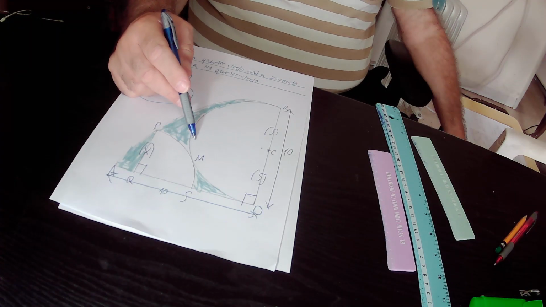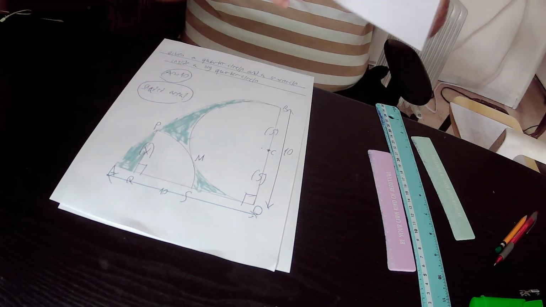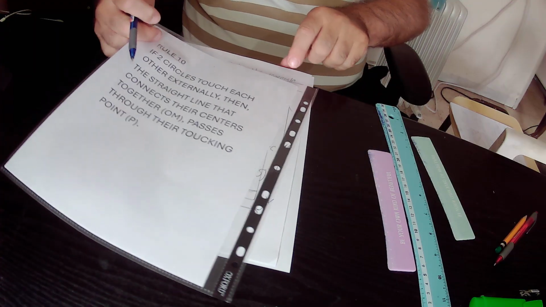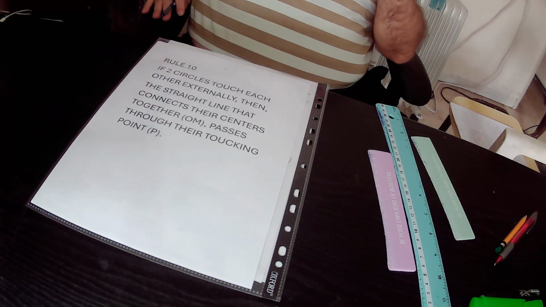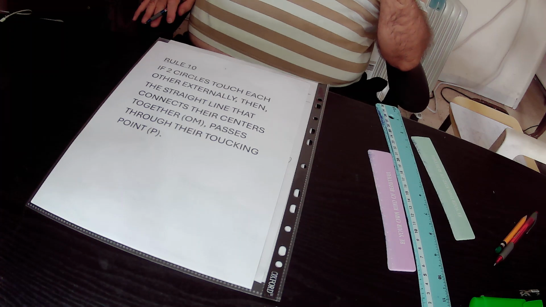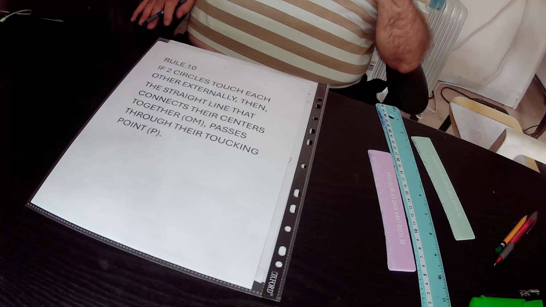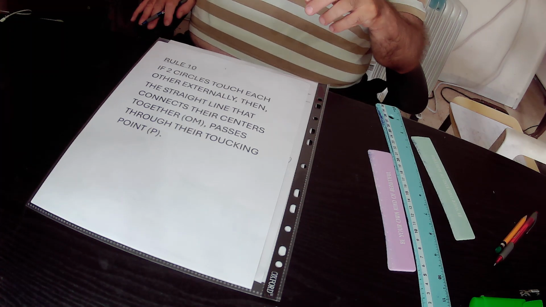And therefore we can implement rule 10. According to rule 10, if two circles touch each other externally, then the straight line that connects their centers together passes through their touching point.